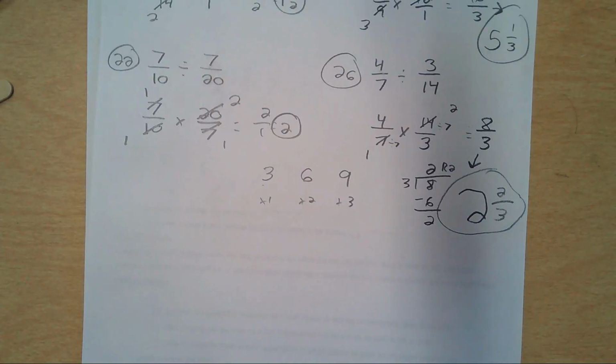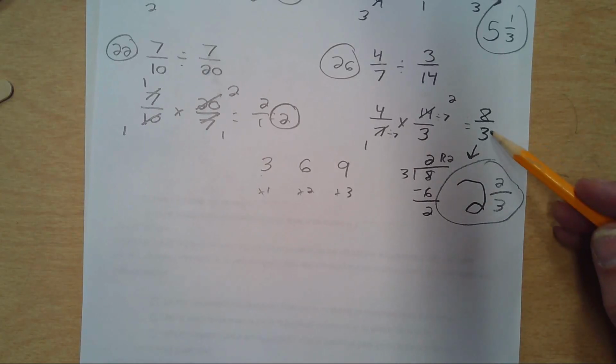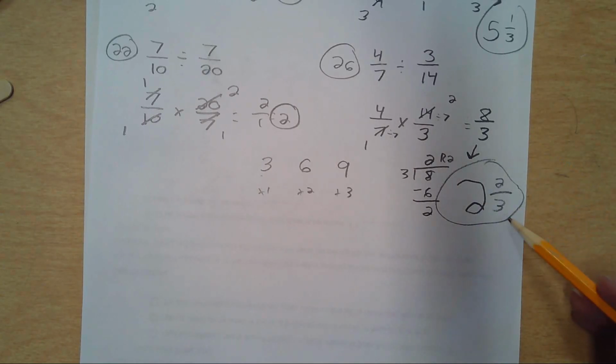I did 1 times 2 is 2, and then I did 4 times 3 is 12. 1 times 2 is 2, and 4 times 3 is 12, but I had to do that all. So that's wrong, right? I think so, yep. That would be what we get. We should get 8 over 3, and then turn it into a mixed number and get 2 and 2/3.